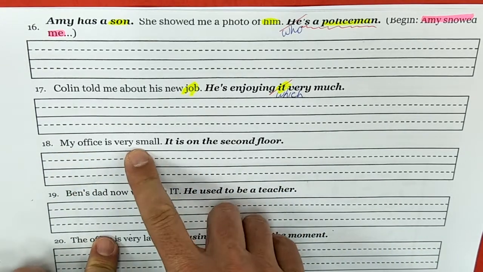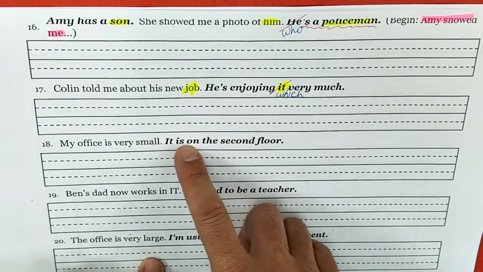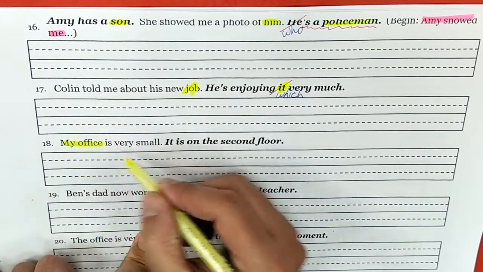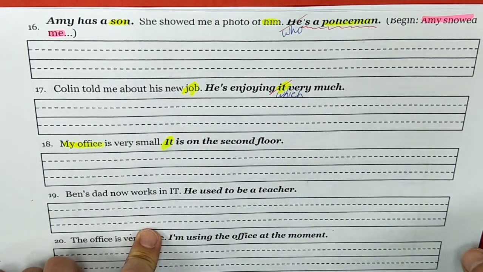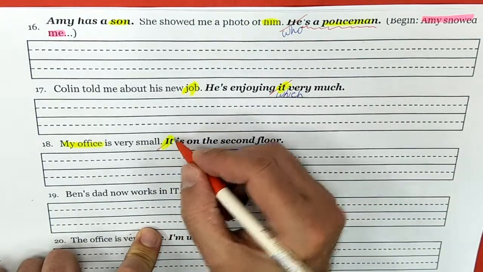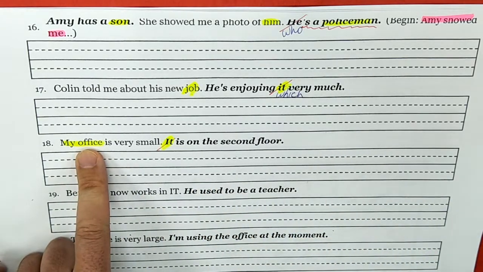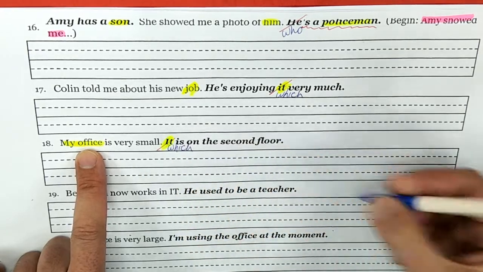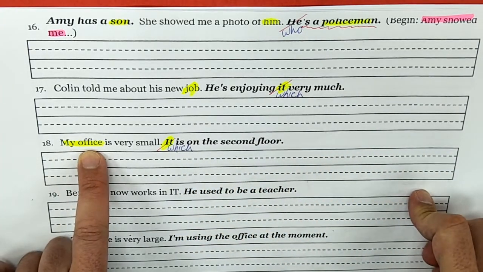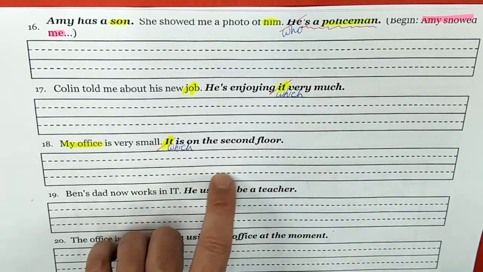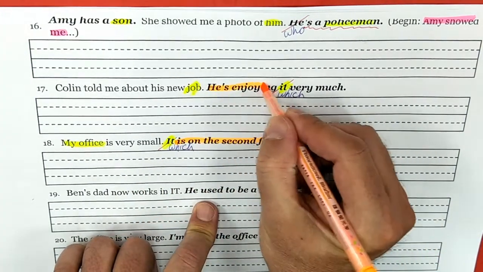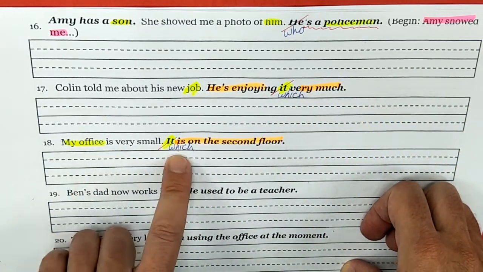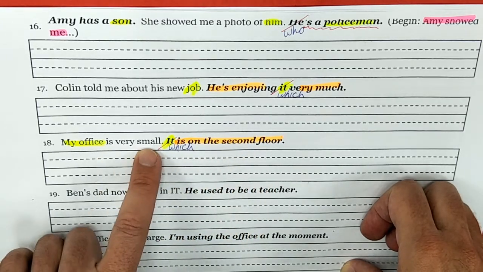Number 18, my office is very small. It is on the second floor. Okay, well, here's my office and it. All right, this it out. Now, this office is a place or a thing, right? I'm going to use which. It's very easy. My office, which is on the second floor, is very small.